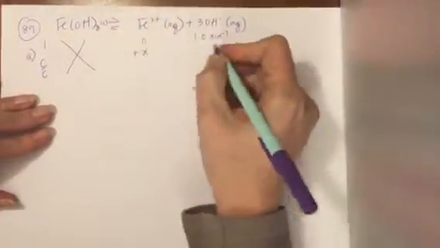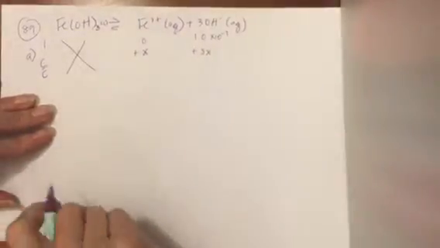So now what will happen is this dissociates. This will still go up by x, but this one will now go up by 3x. And then you solve it that way.